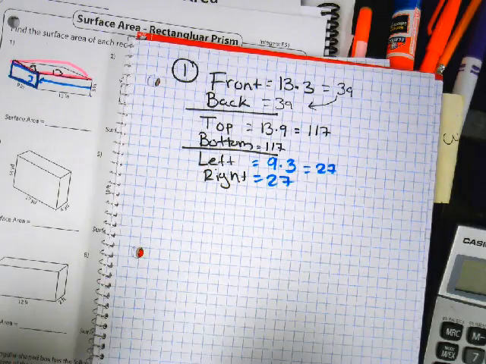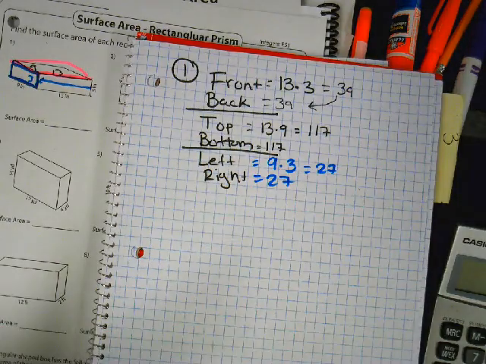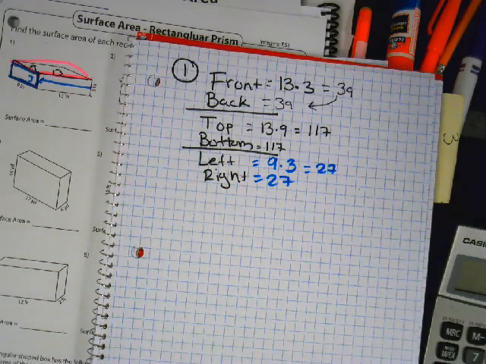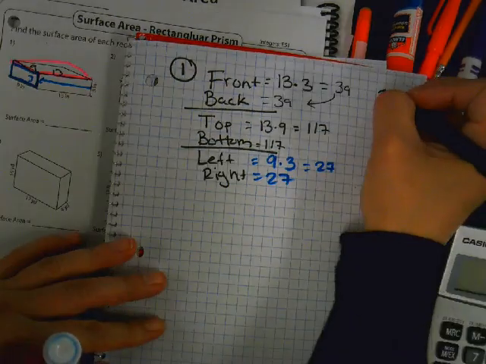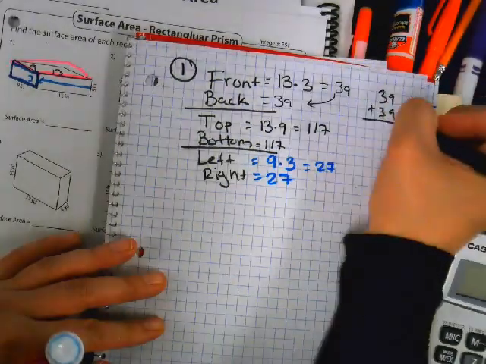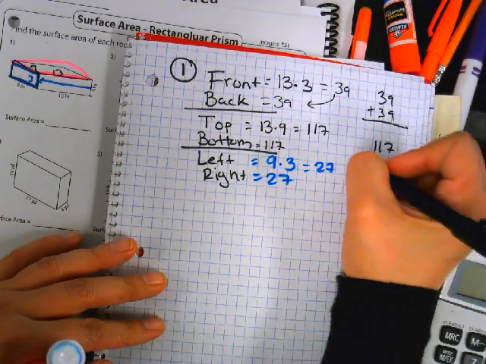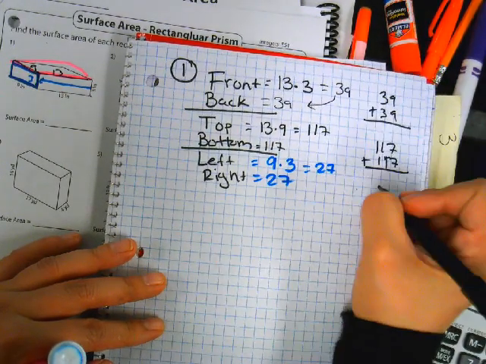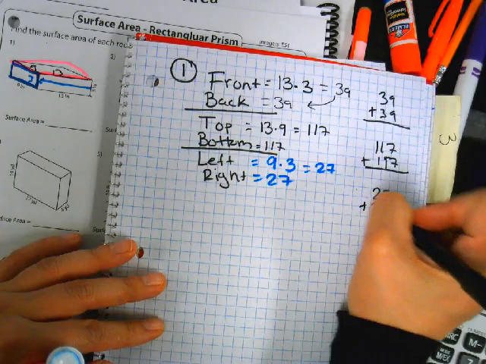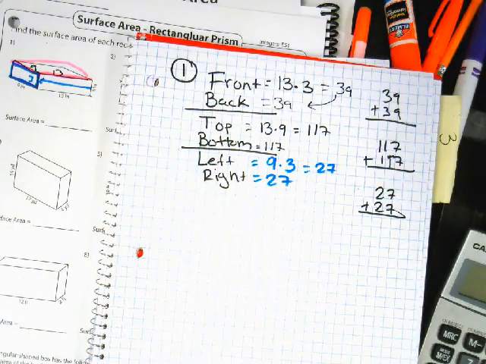All right. Now I've got to add them up. I would add them in pairs. I would first do 39 plus 39, 117 plus 117, and 27 plus 27. So if you make a mistake, I can catch it. Denise, what's your final answer?